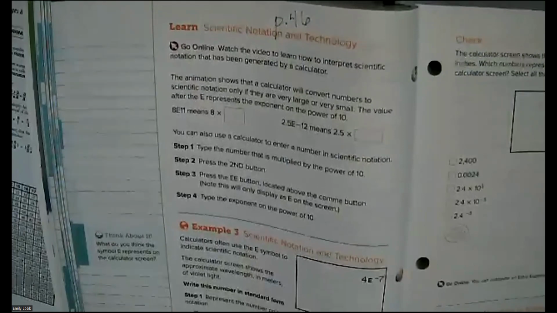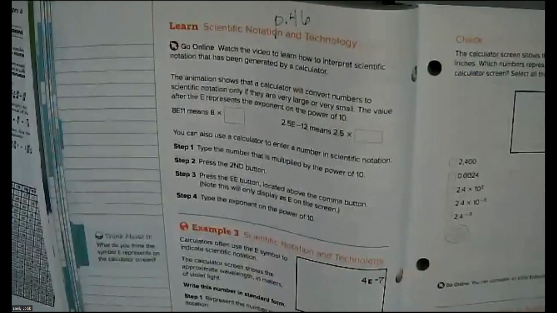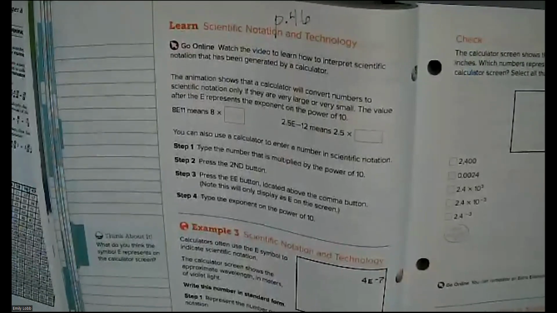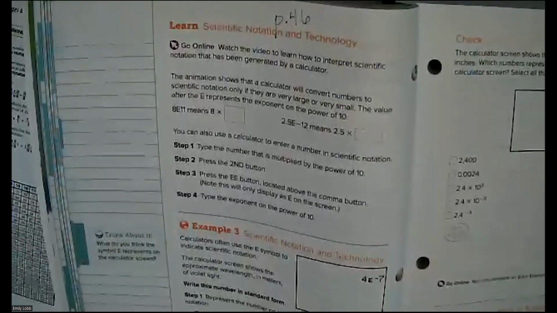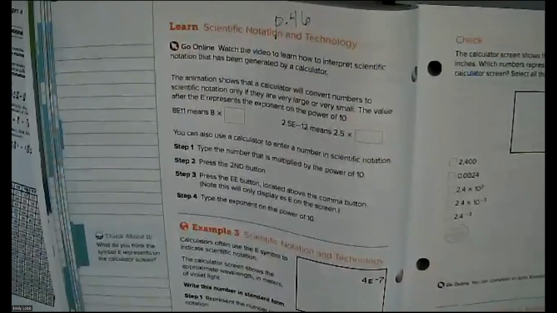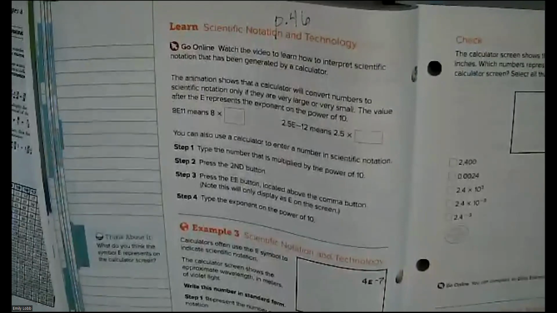So the animation was supposed to show that a calculator will convert numbers to scientific notation only if they are very small or very large. The value after the E represents the exponent on the power of 10.